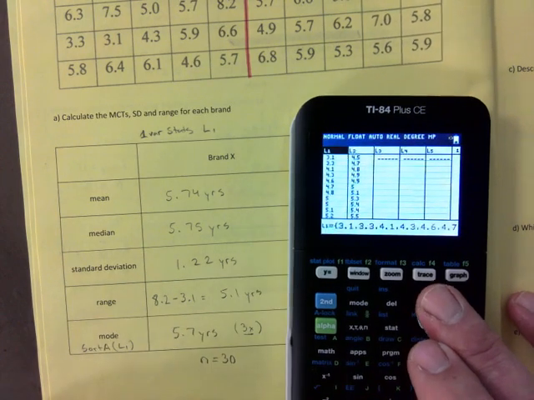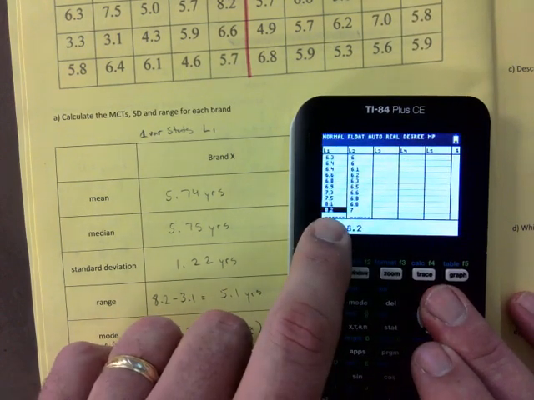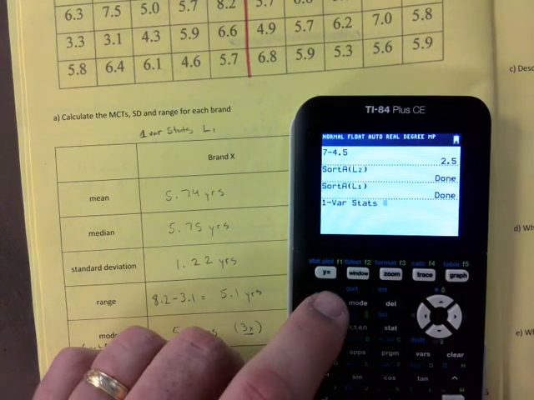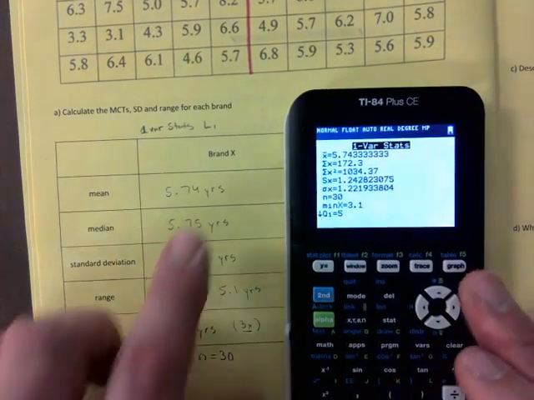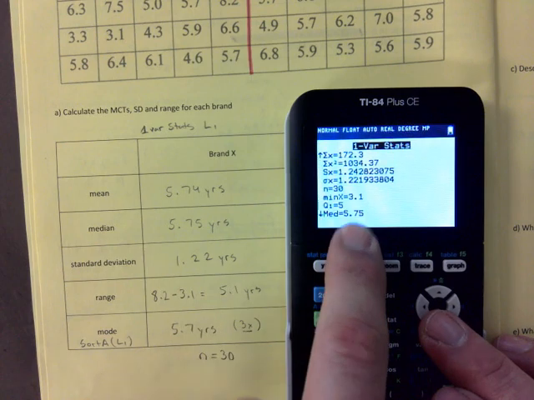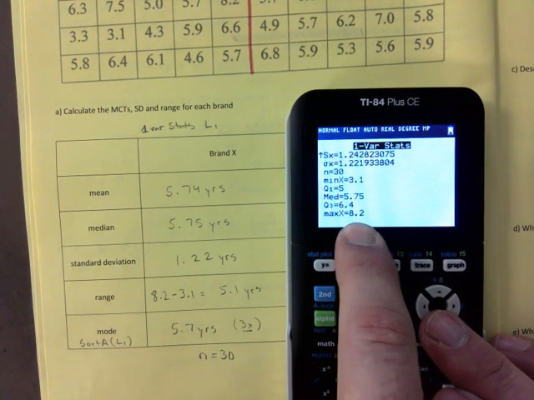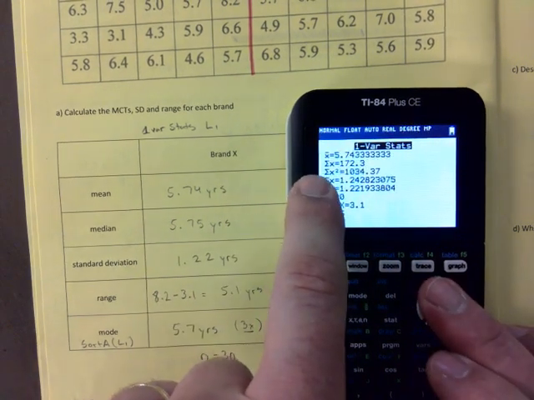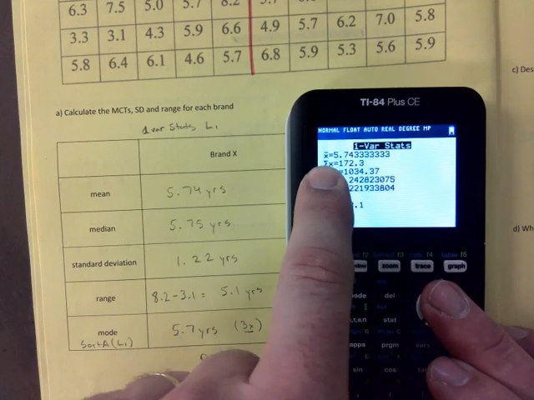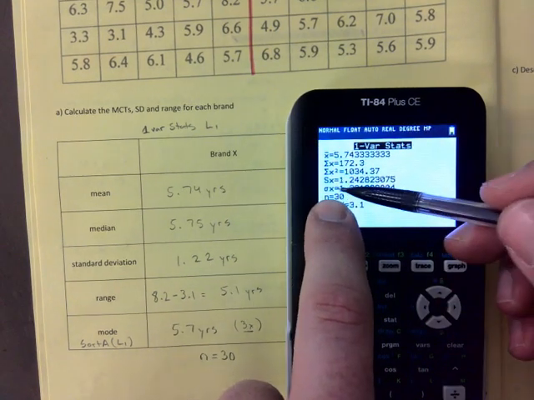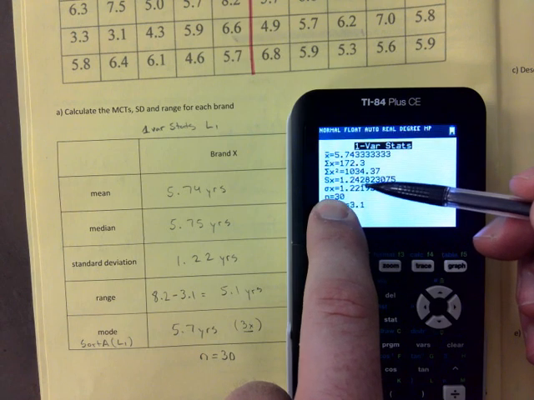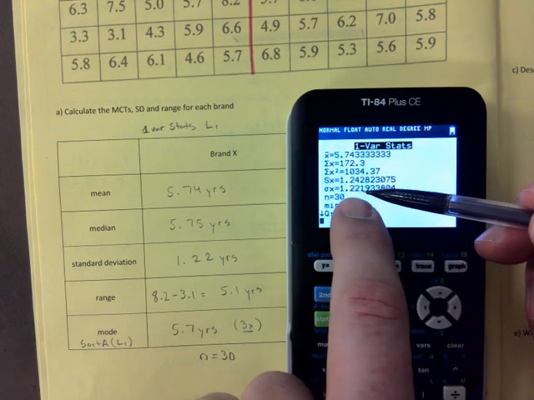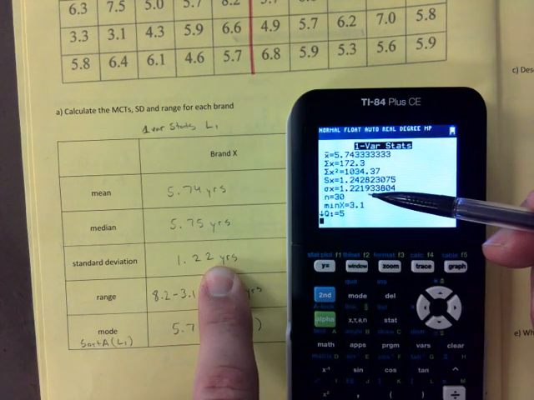3.1 is the smallest, and you go up, and 8.2 is the largest. You can do it that way as well. But I normally just get it off of these results. The min is 3.1, the max is 8.2 right there. The median is 5.75. The mean is 5.74, which is that first number with the x bar. And the standard deviation is right here. Don't mix these up, a lot of students mix them up. So you have to be very careful. It's this one with the lowercase sigma. So 1.22 is the number here.